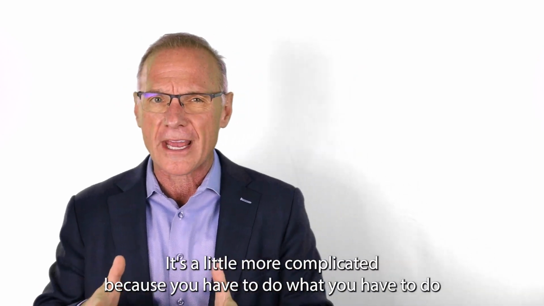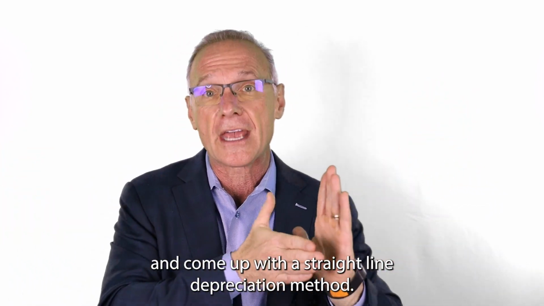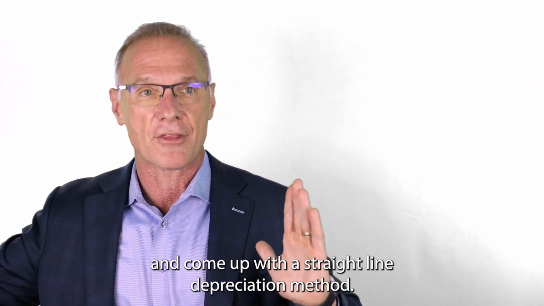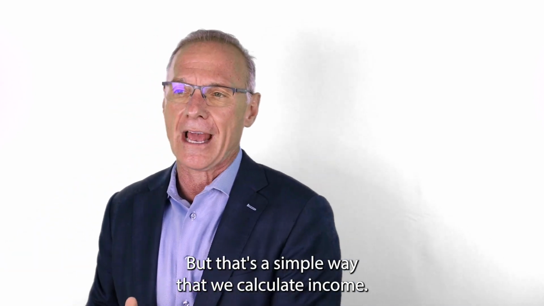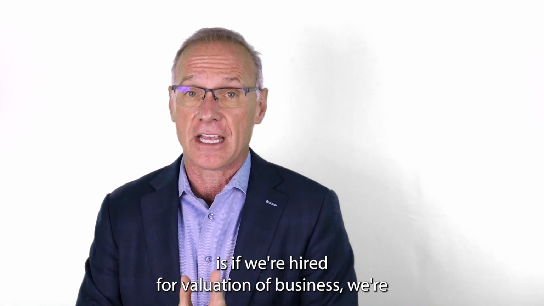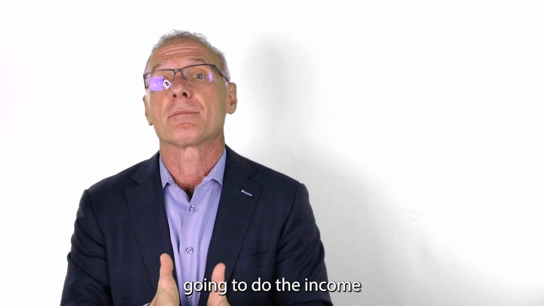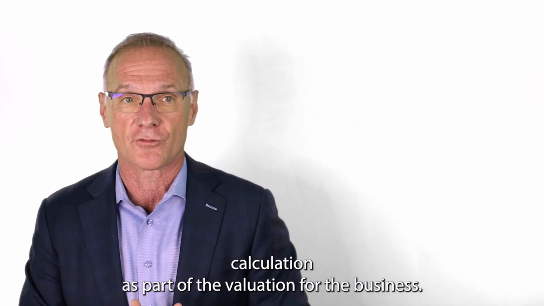And then we calculate depreciation. It's a little more complicated because you have to go back a few years and calculate all the purchases and come up with a straight line depreciation method. But that's a simple way that we calculate income. One thing that's great about income calculations is if we're hired for valuation of a business, we're going to do the income calculation as part of the valuation for the business.